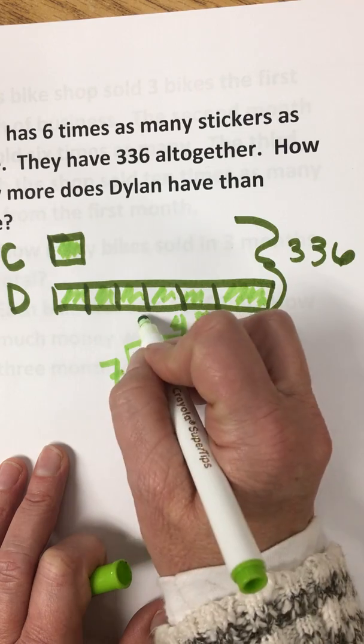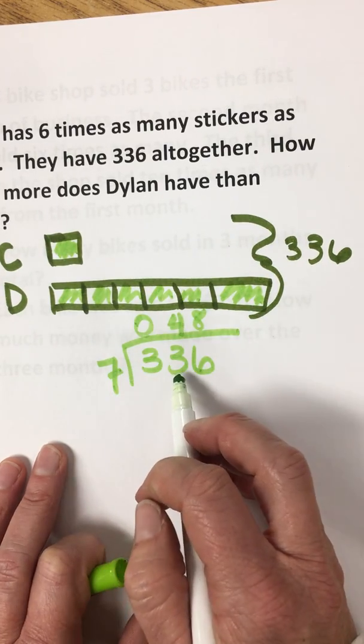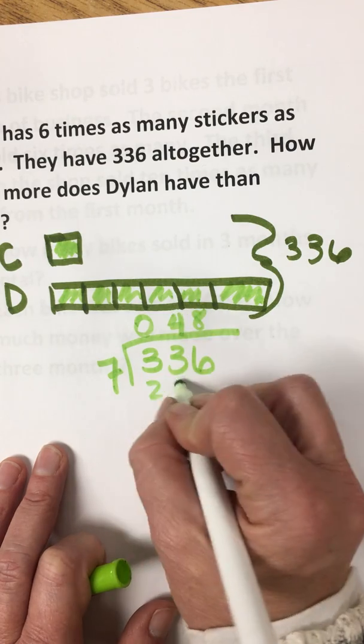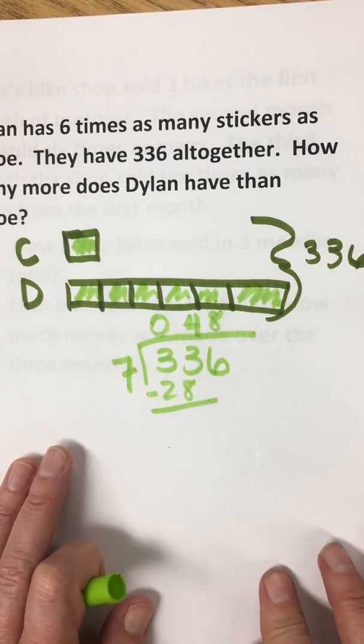7 will go into 3. Oh no, 0 placeholder. 7 goes into 33 4 times, 28, right? Then do my subtraction. Continue on with your long division.